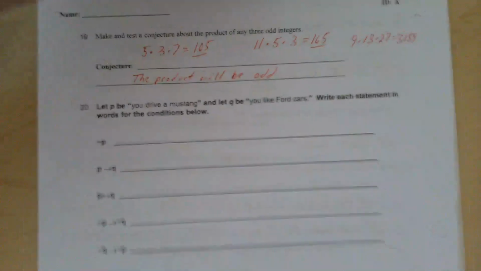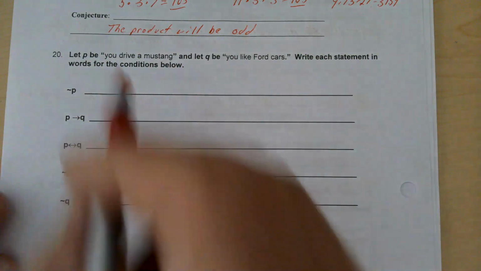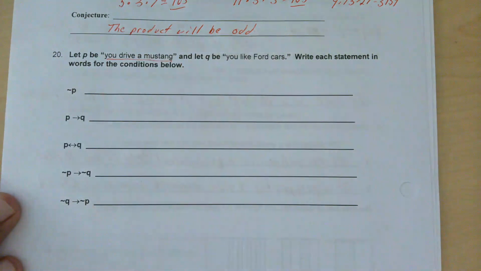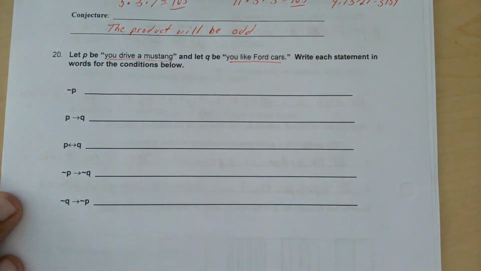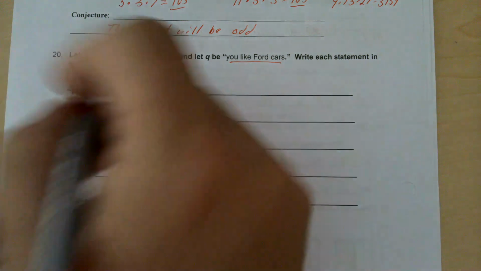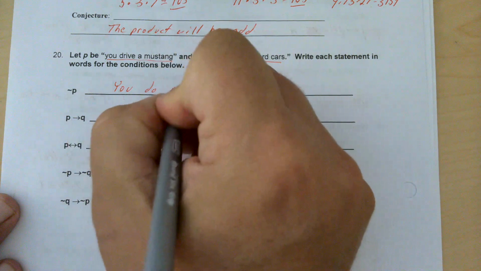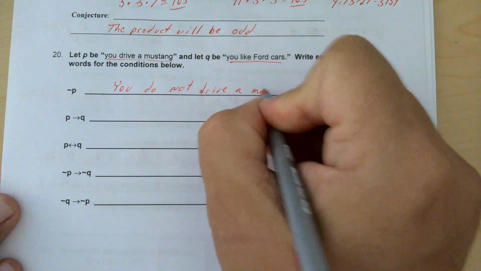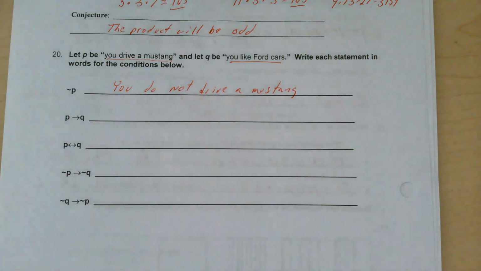Okay, this last part, you're going to quickly write statements based on the fact that I tell you our hypothesis is the P part is you drive a Mustang, and the Q, you like Ford cars. Okay, so then we're supposed to negate the P: you do not drive a Mustang. Okay, that's how easy it is to be able to negate that statement.